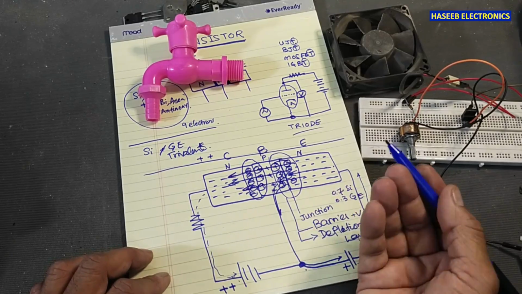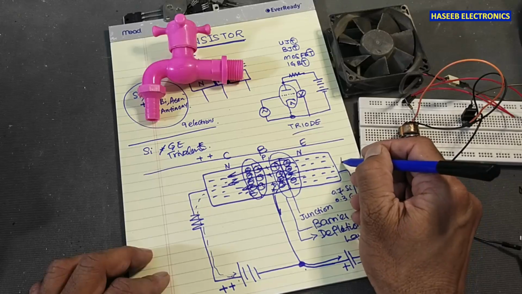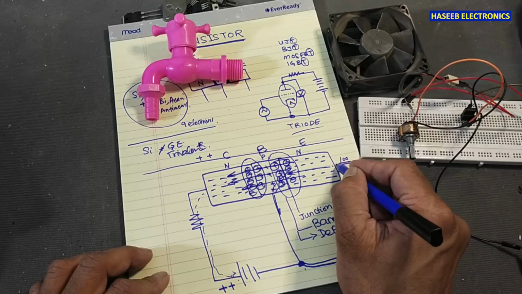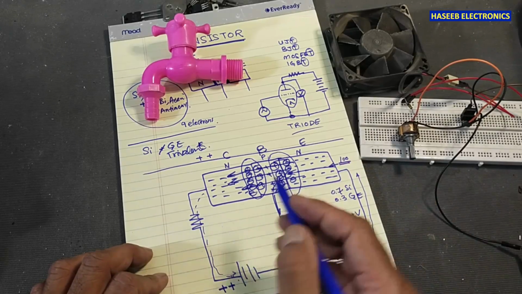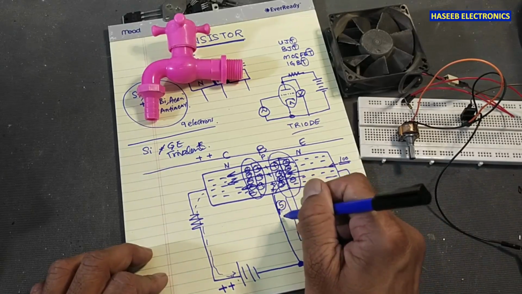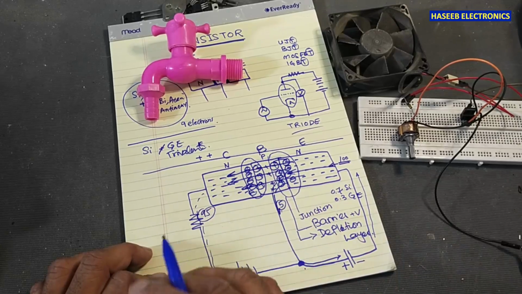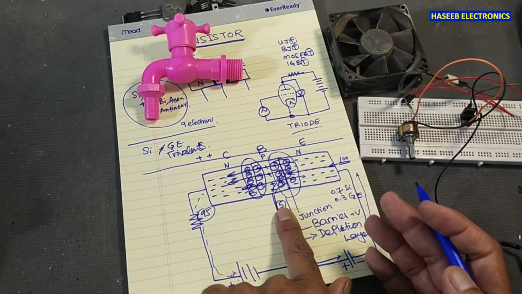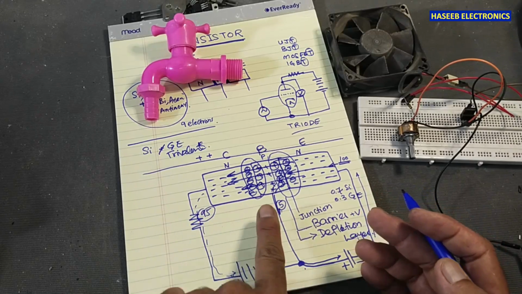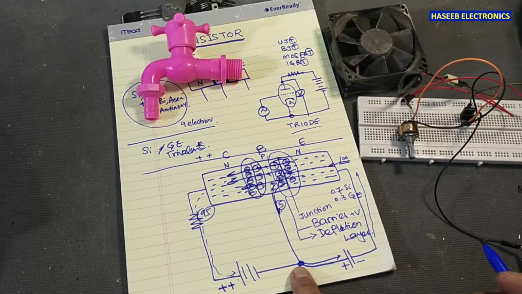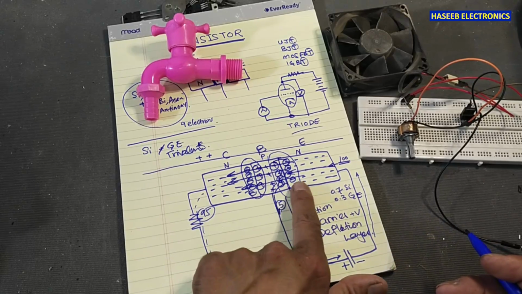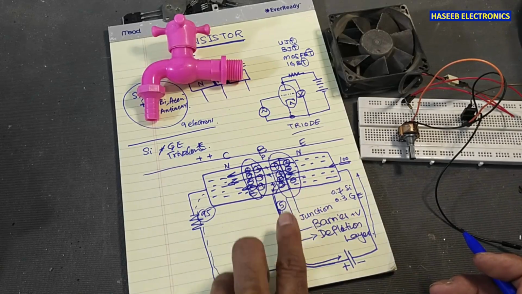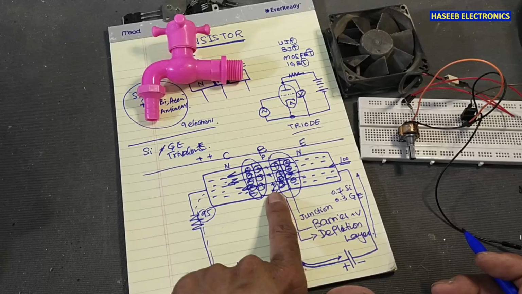For example, I can say 100 electrons, it is just for assumption, 100 electrons we are entering from here, 5 electrons will come here, 95 will move here. This is a ratio between base current and collector current. The amount of voltage applied here will determine the amount of base current, because as I said, it is a resistance.